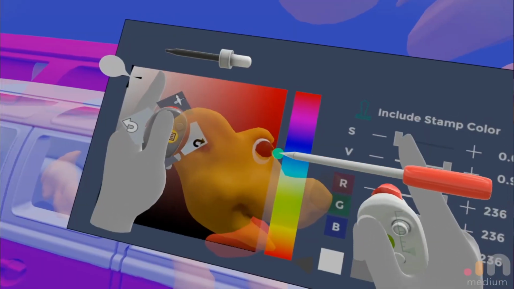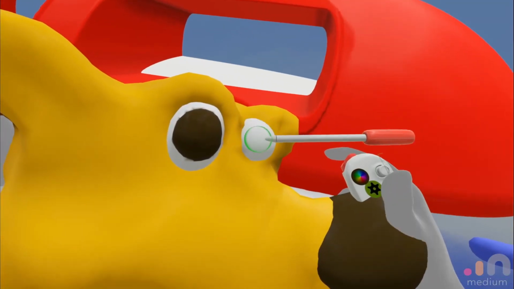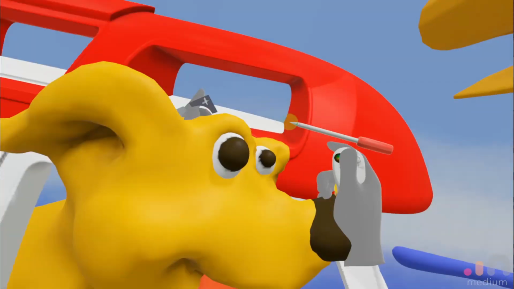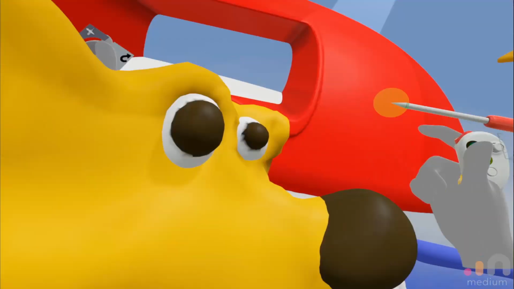And I'll work on the other side of his eye. The pupil needs to be a bit bigger.